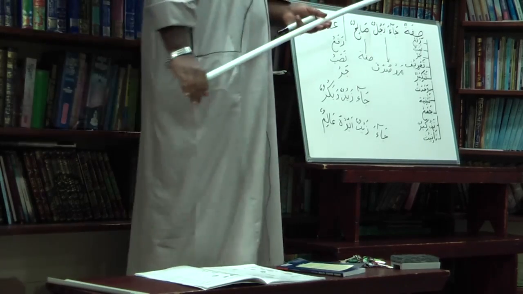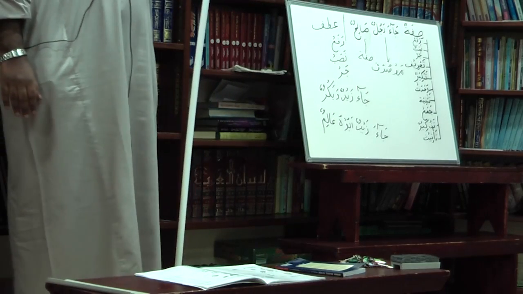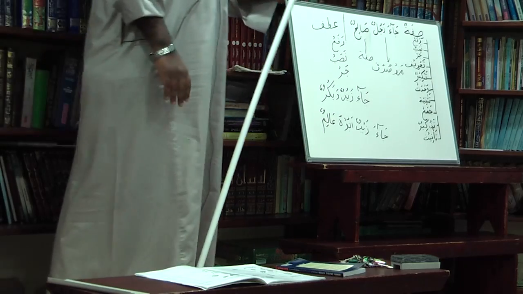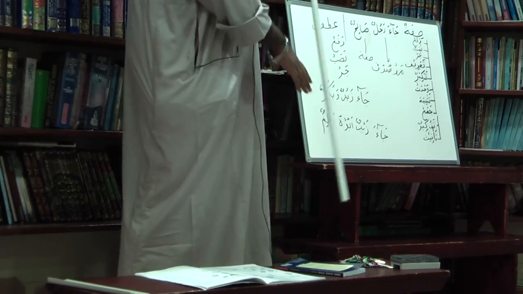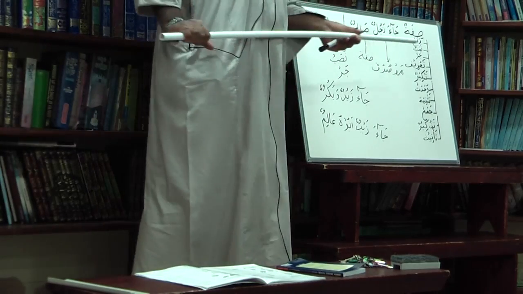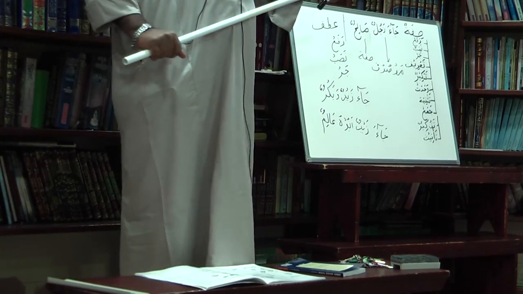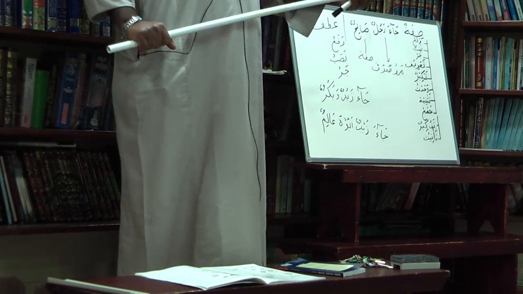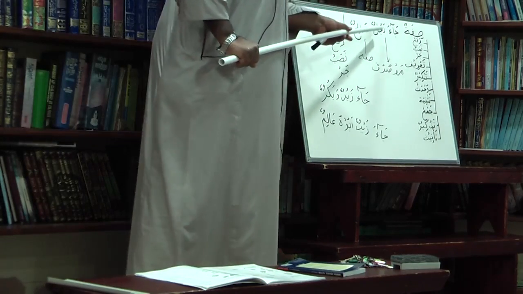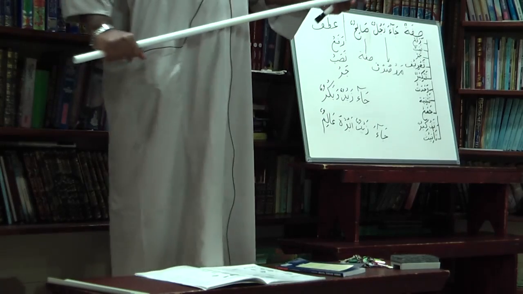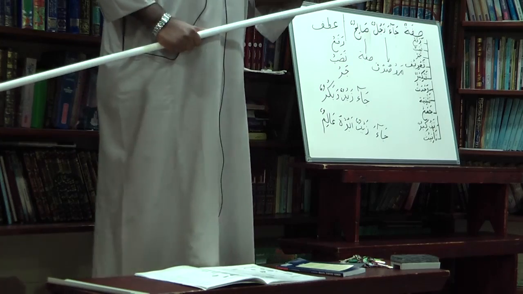For the brothers that have just come in, today's lesson is about adjectives, sifat. The describing word, which is called sifat, will always follow the word that's been described.